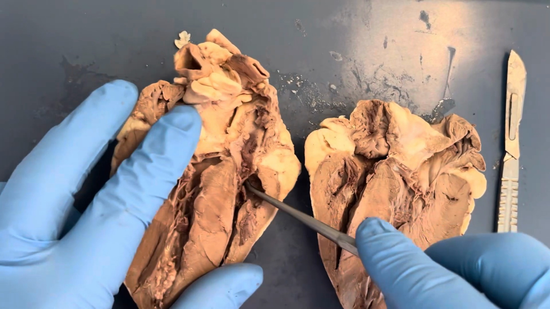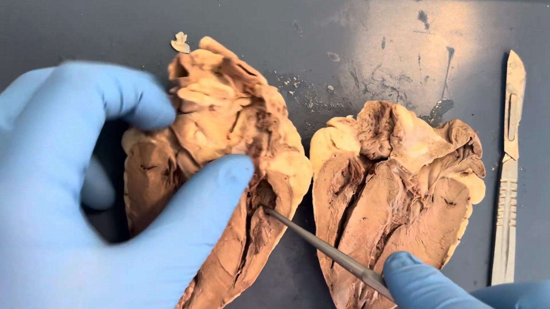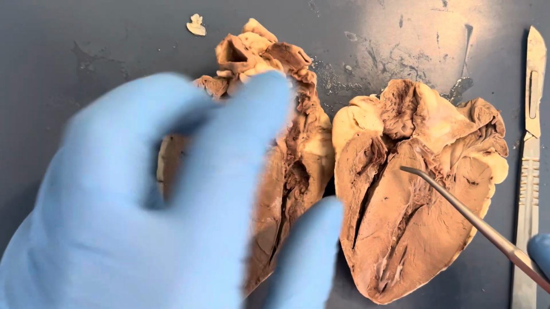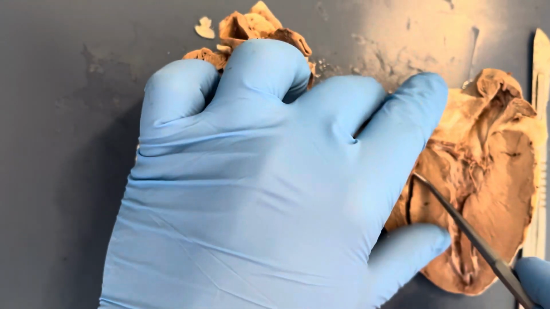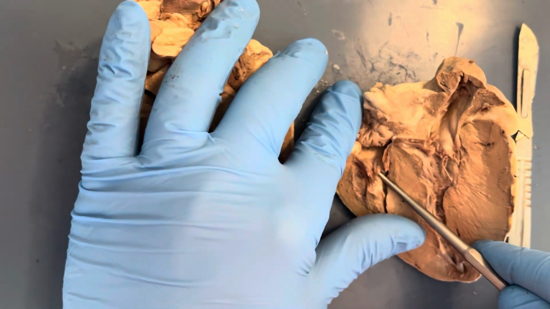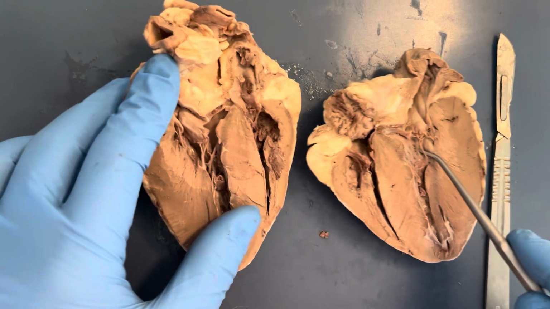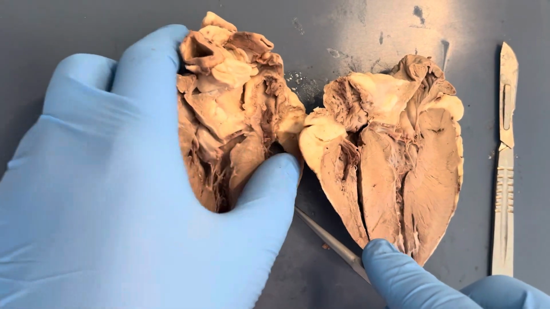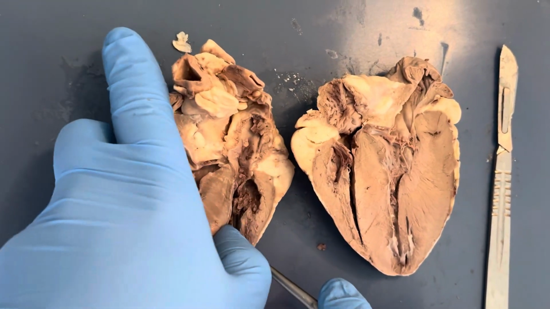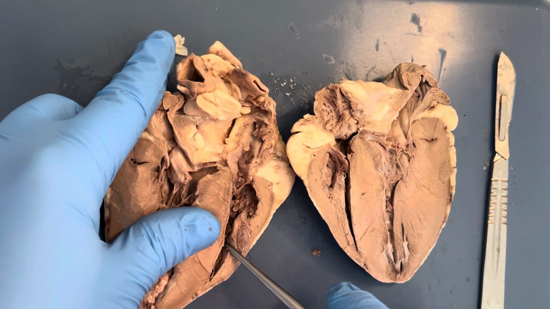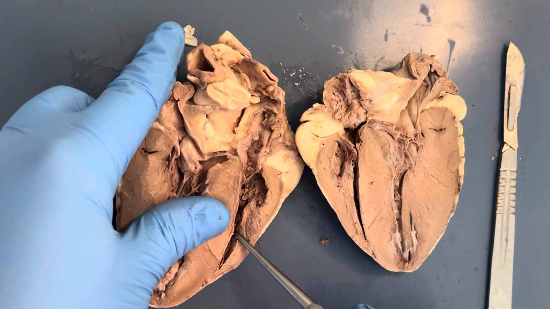This is harder to see, but the interventricular septum separates the ventricles and contains bundle branches and carries impulses to the ventricles. Again, more difficult to see, but the aortic semilunar valve prevents backflow to the left ventricle after ventricular contraction. Then I'm pointing to the left ventricle, which is the most muscular ventricle, and it pumps oxygenated blood into the systemic circuit of the body.